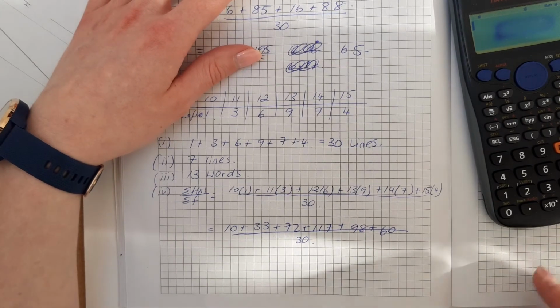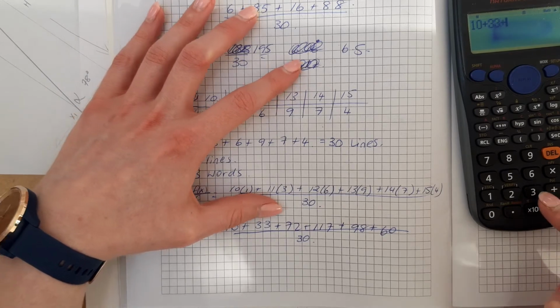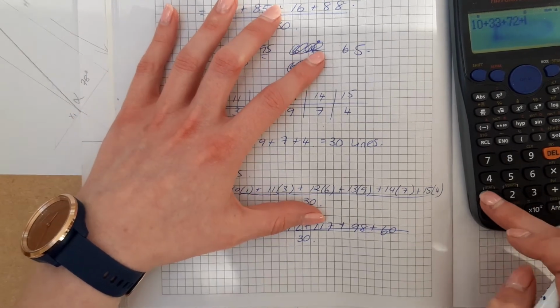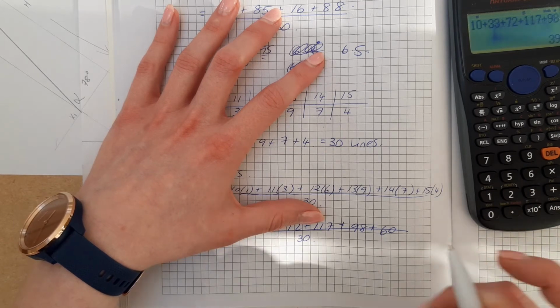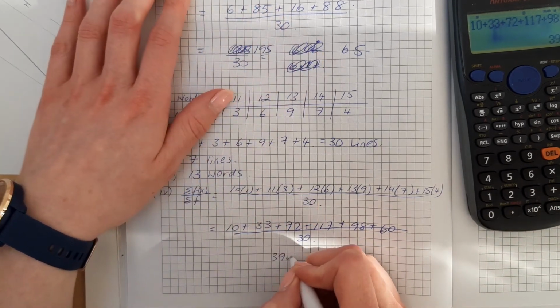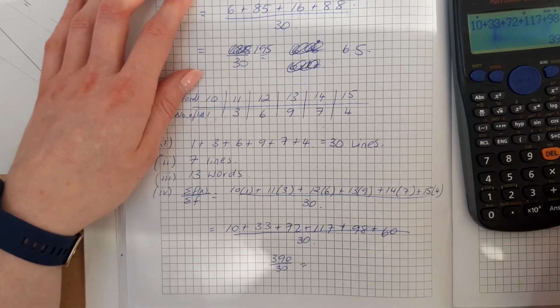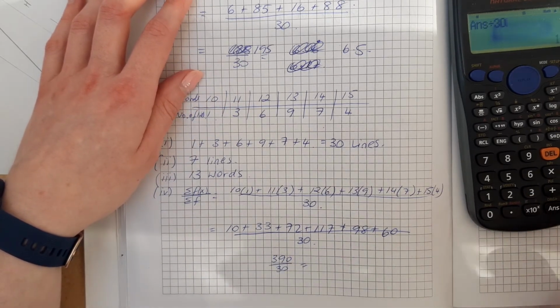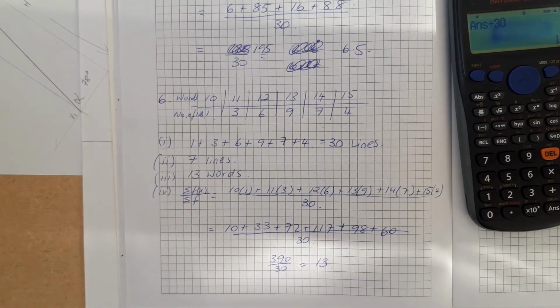Okay, all I'm going to do now is add up all of those numbers. So 10 and 33 and 72 and 117 and 98 and 60. And we get 390. Divided by the 30 different lines that were there. So 390 divided by 30 is 13. So the average amount of words in each line is 13.